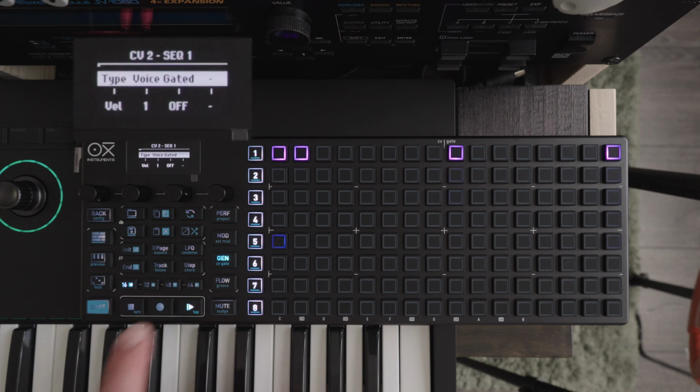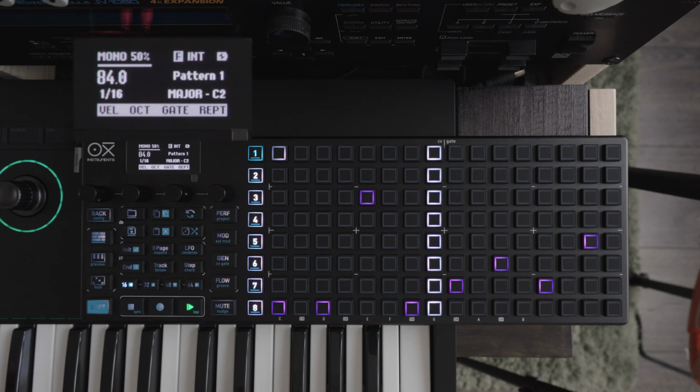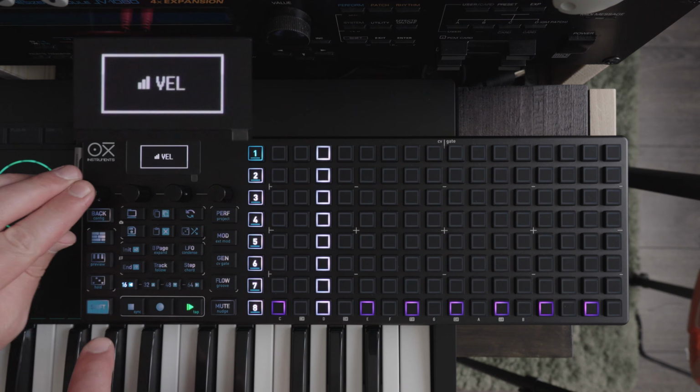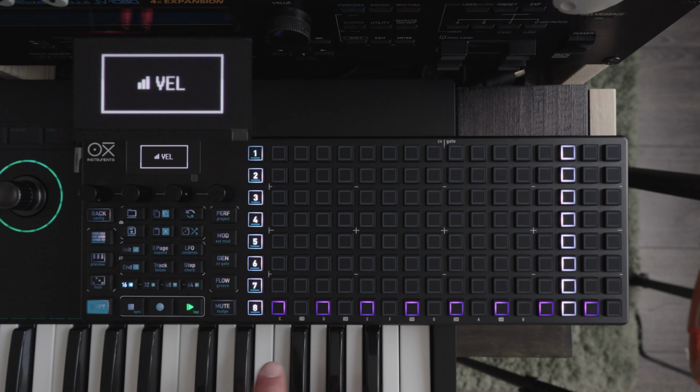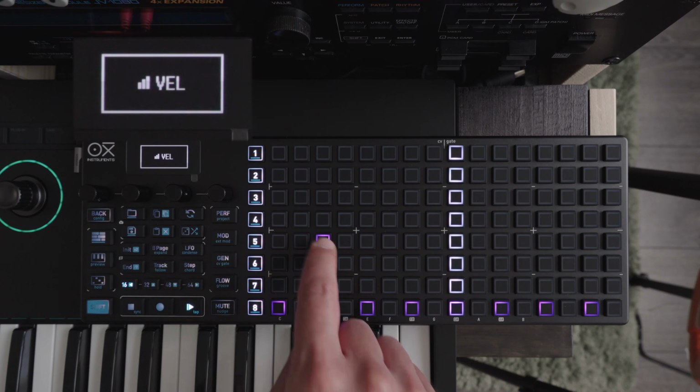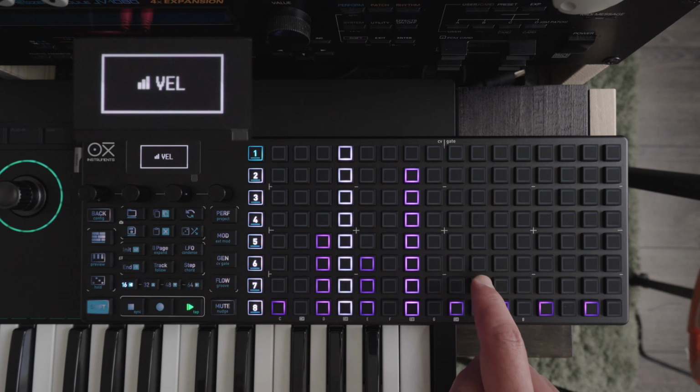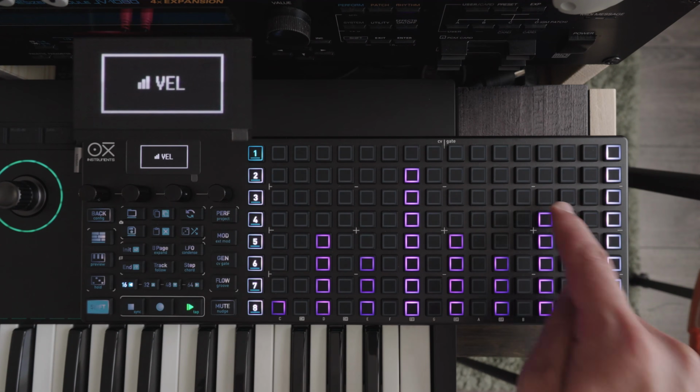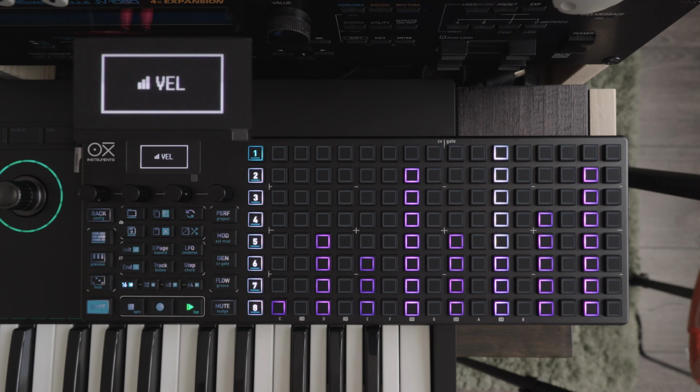Now I press play and nothing is happening. We will go here to velocity and draw a velocity curve here. And as you can hear, we're getting modulation based on velocity.